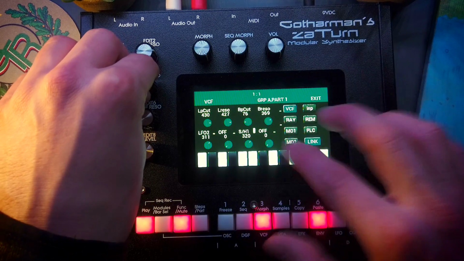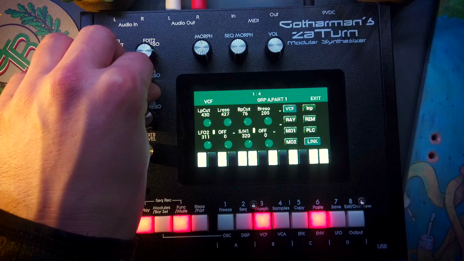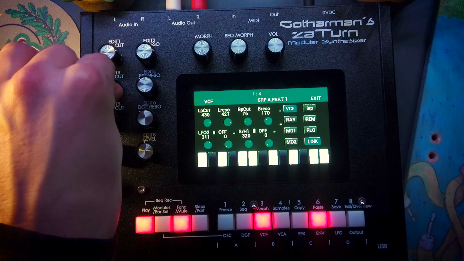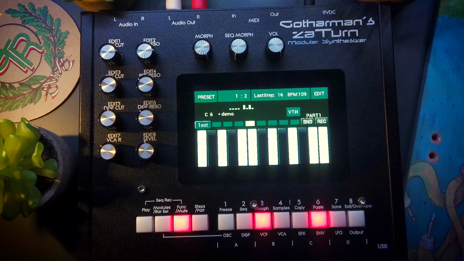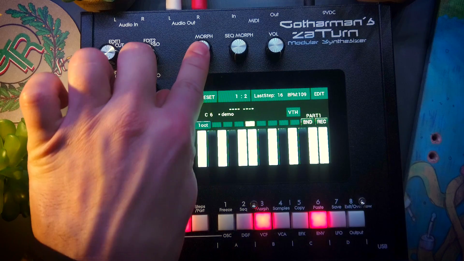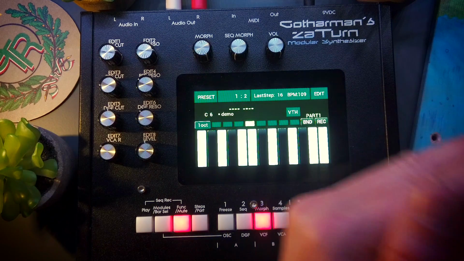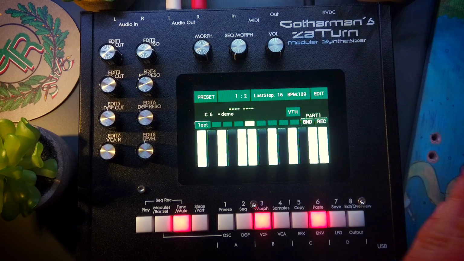Yeah, I want to link, of course, all of those voltage controlled filters that we have in the polyphonic setup. Okay, and this now sounds a lot thinner than what we initially programmed on layer A. Now, when I move the morph knob, it will morph between all of those parameter changes.